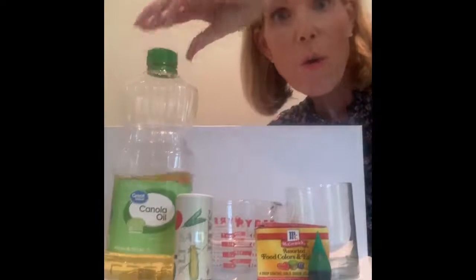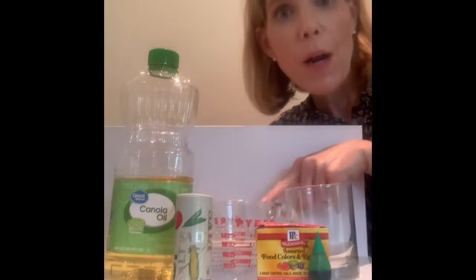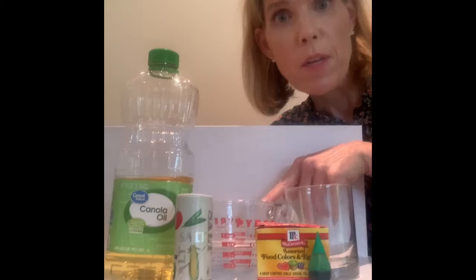So now let's talk about the materials that we need for this experiment. We need oil, such as canola oil or vegetable oil, salt, a cup of water, and I filled mine with 2/3 of a cup of water, food coloring, and a clear glass.